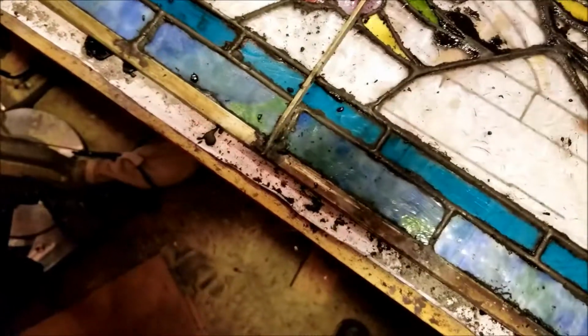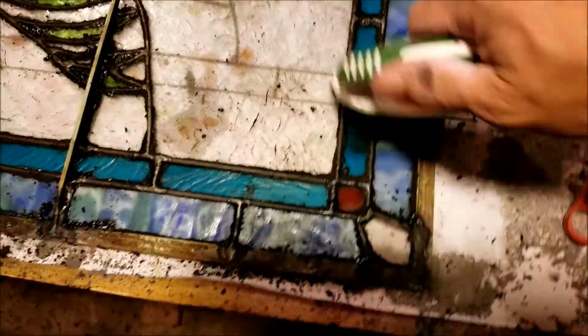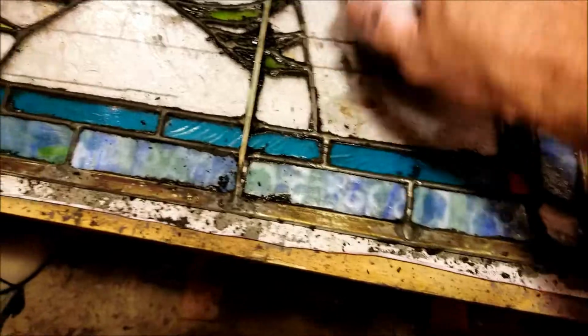Love the smell of that turpentine and boiled linseed oil. It's got all kind of chemicals and strange things. Get it into the zinc on the edges. Work that grout in to seal it and glaze it.